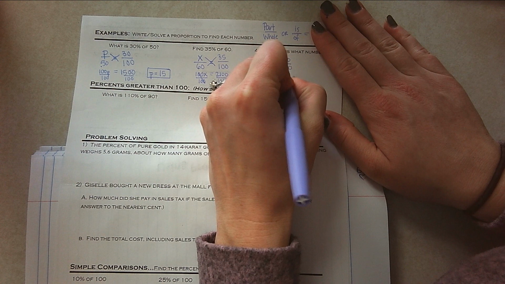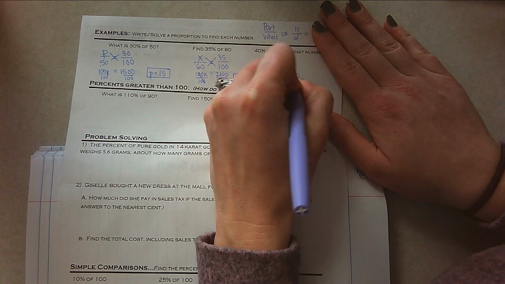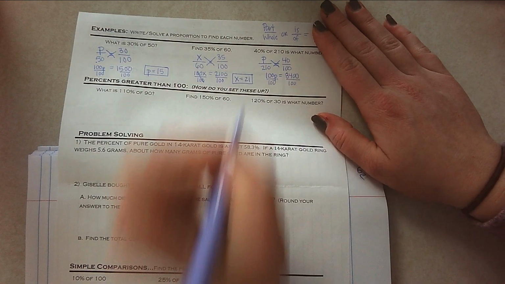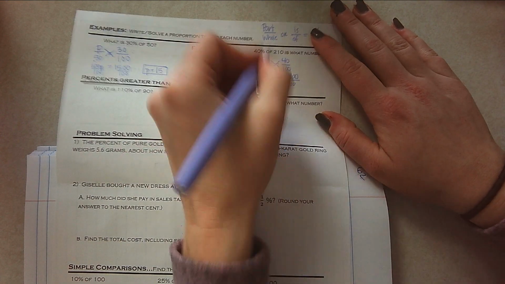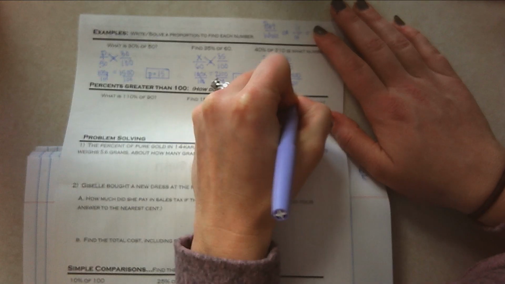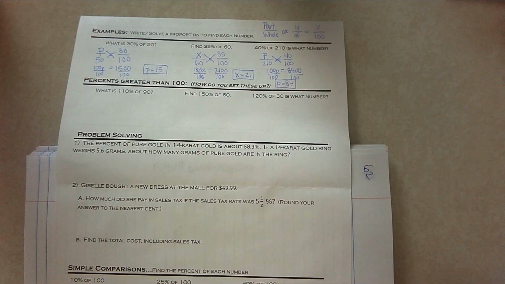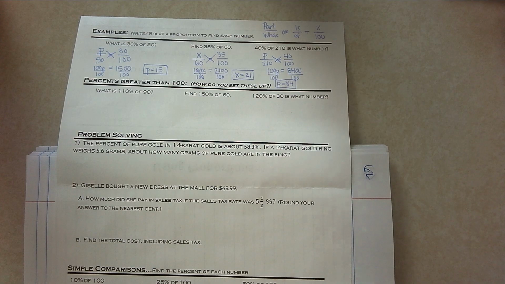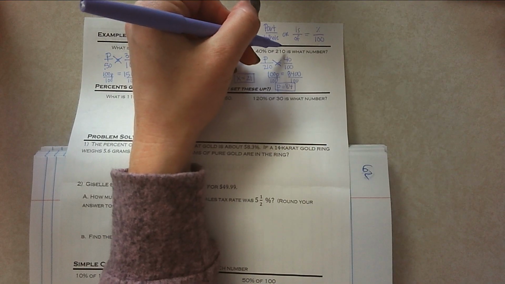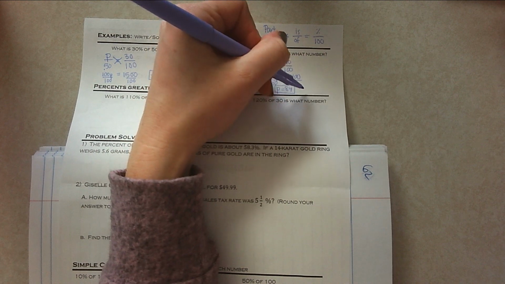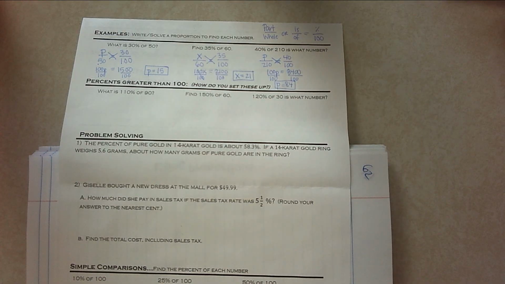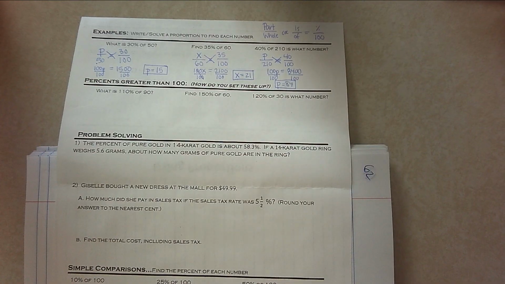So 100P equals 8,400. Divide both sides by 100 because that's the inverse of multiplying by 100. And when I do that, I get P equals 84 is my answer. So 40% of 210 is 84. I know that 40% is close to 50, and 50% of 210 is 105, so 84 seems close enough to 105 that it seems reasonable and makes sense, so that I can keep going.